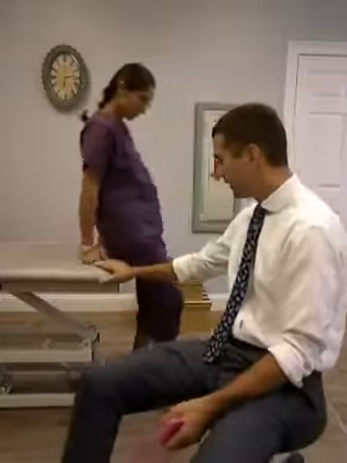So what I want to talk about today is specific tests for proprioception, and how you can use these specific tests in the clinic to narrow down the actual impairment. So we'll have a seat here.